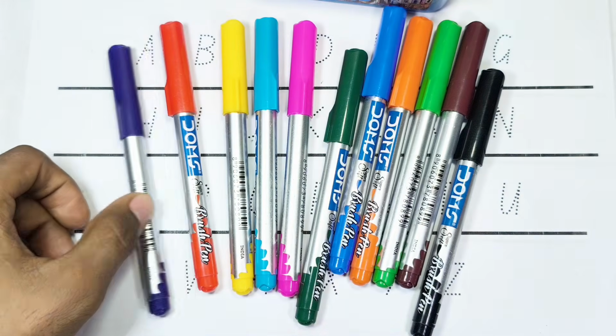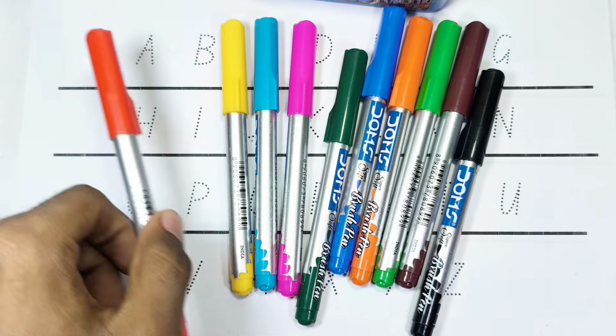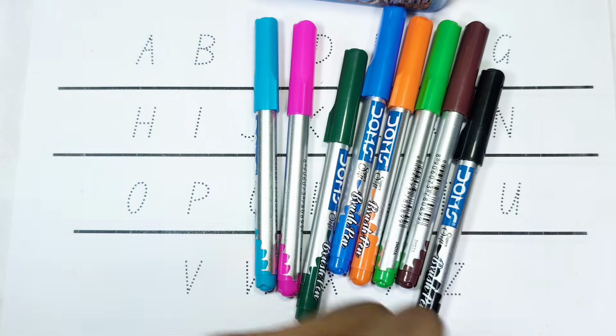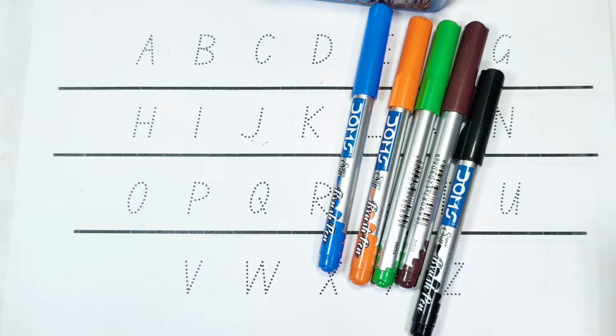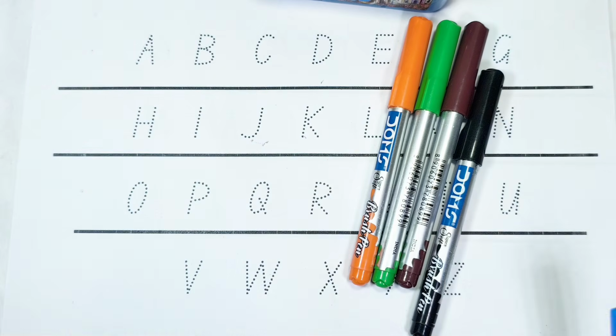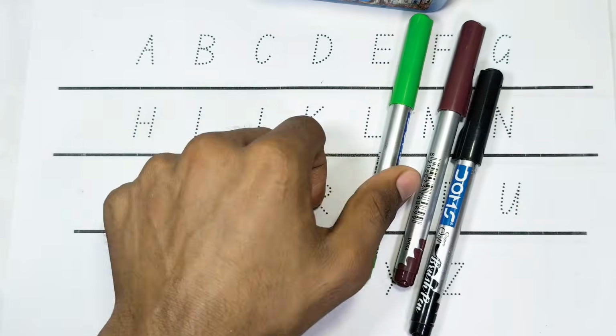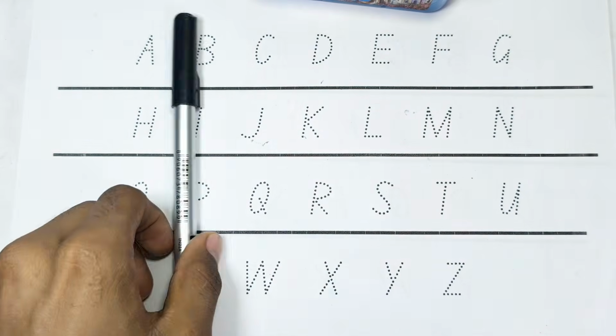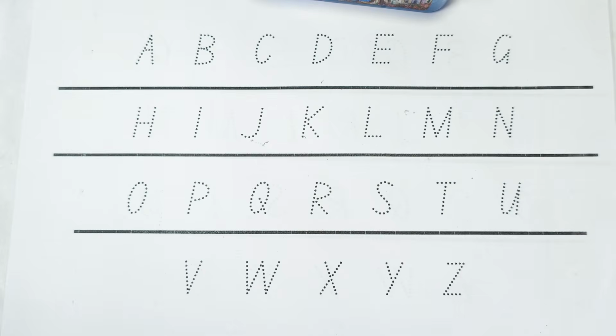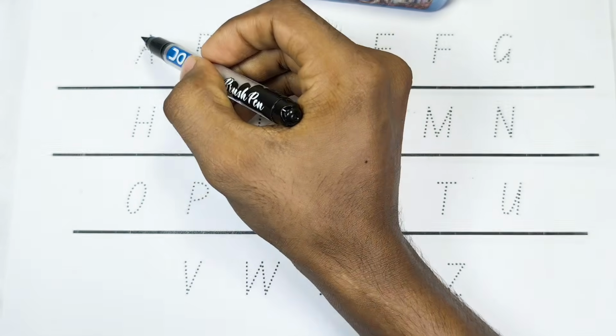Light pink color, purple color, red color, yellow color, sky blue color, pink color, green color, blue color, orange color, light green color, brown color, and black color. So kids, now you draw A.